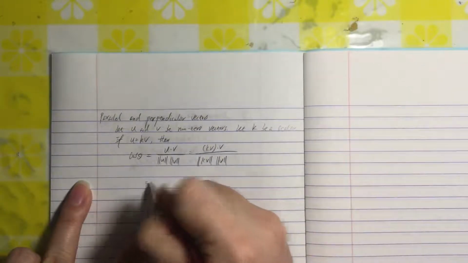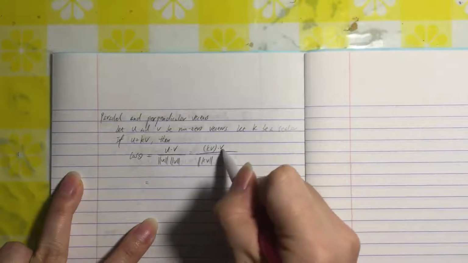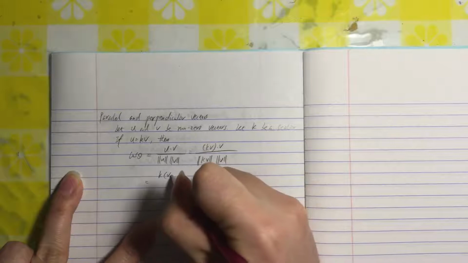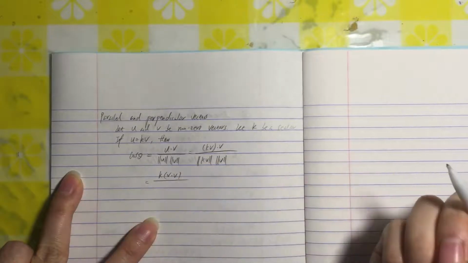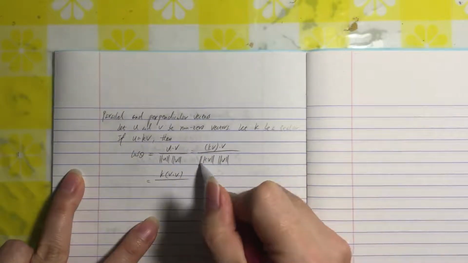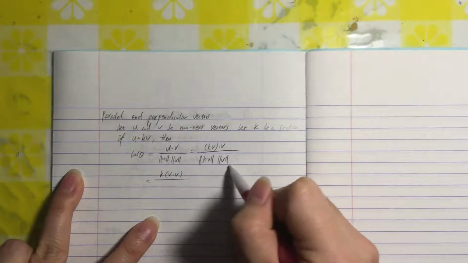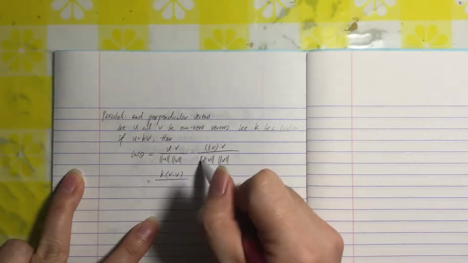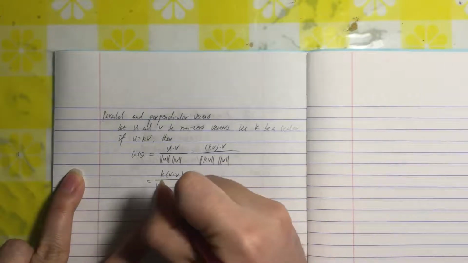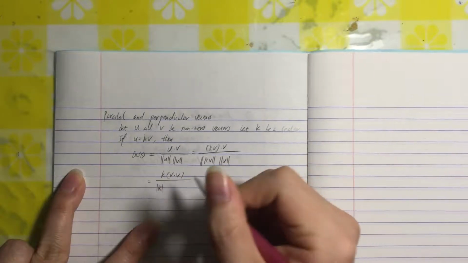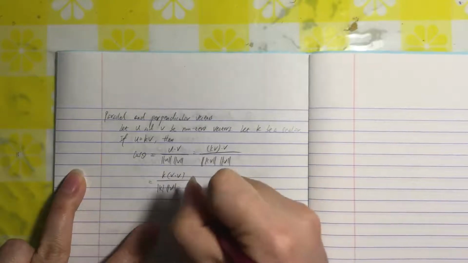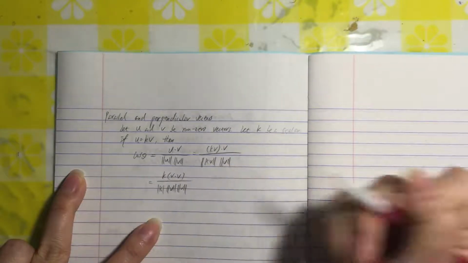In the numerator, k is a scalar, so I can pull it out and write v dot v. In the denominator, since k is a scalar, I can pull out k. I get absolute value of k times norm of v times another norm of v.